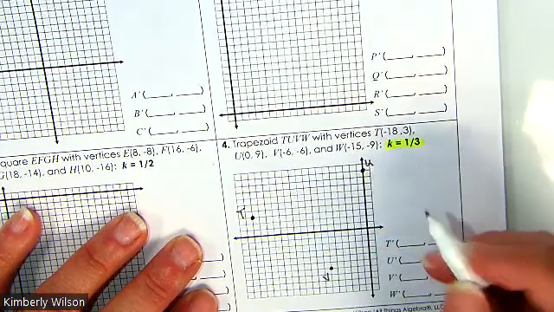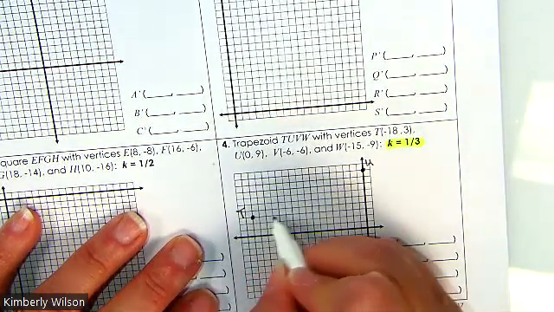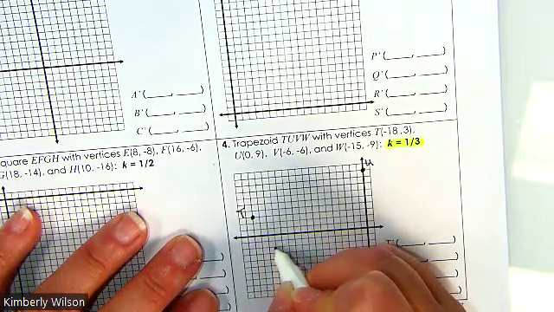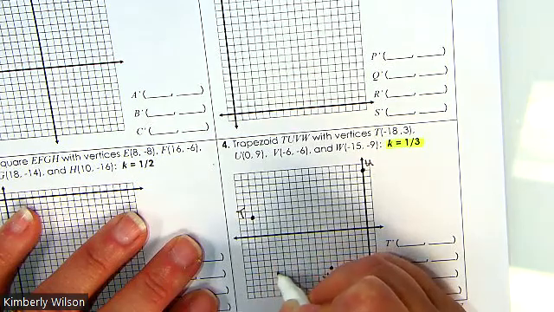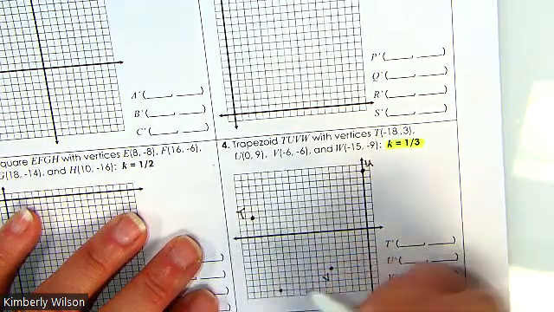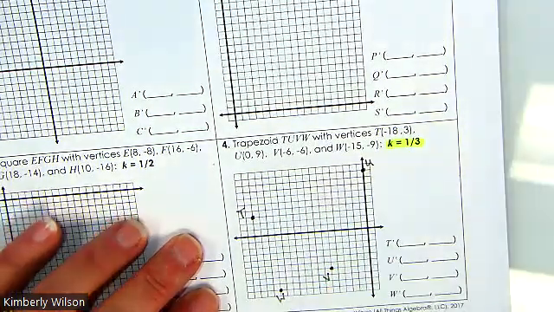There's V, and W is -15, -9. So if that's 18, we go 3 this way, and then we have -9. So there is W.